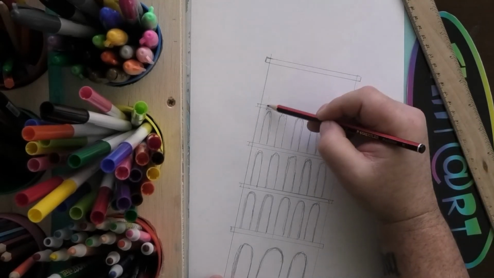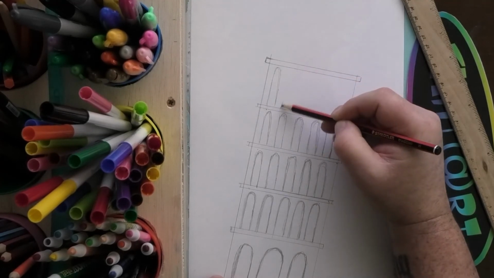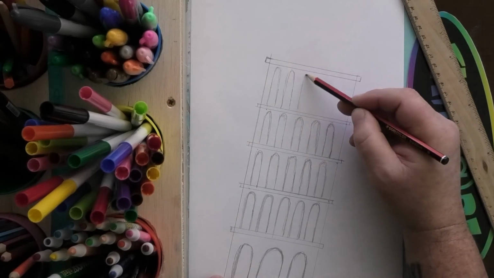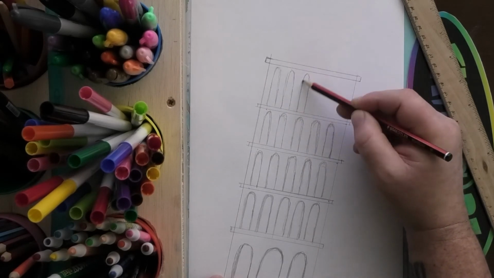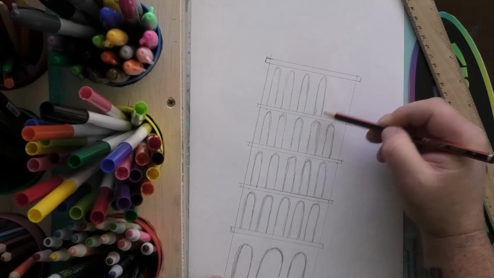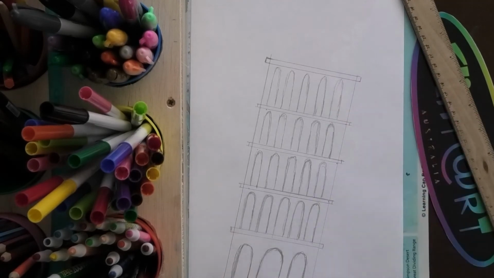So anyway, you do those all the way up, and we're doing our final floor now, up here, something like that, as long as they're in similar positions to the floor below and a similar size, so they look fairly consistent. So there we have it.